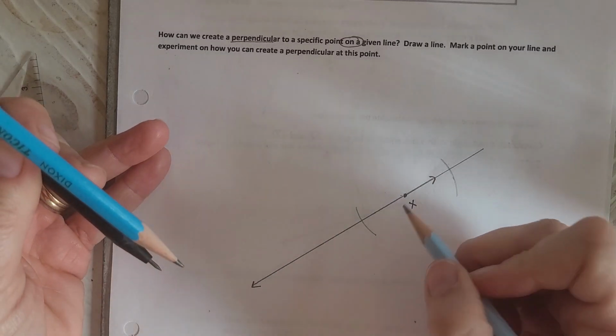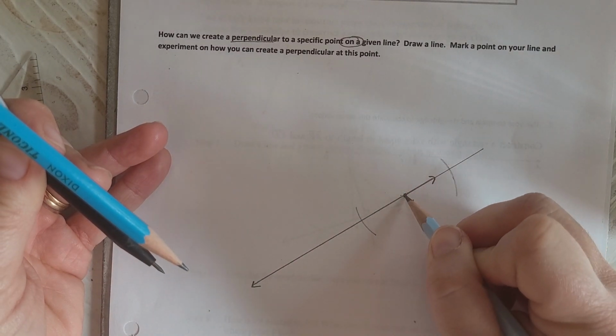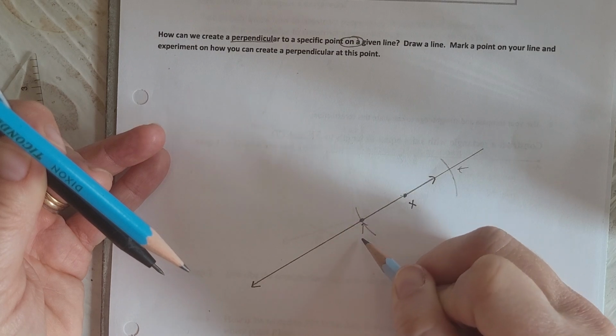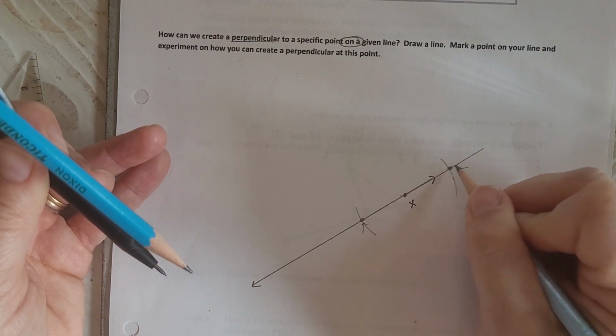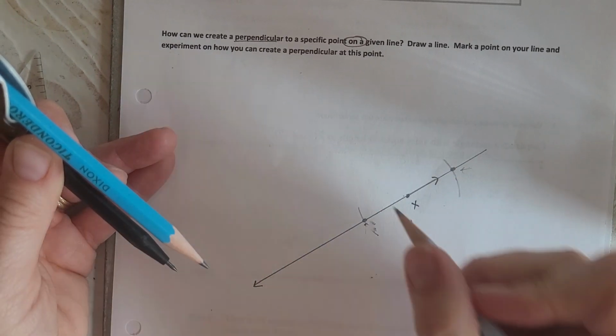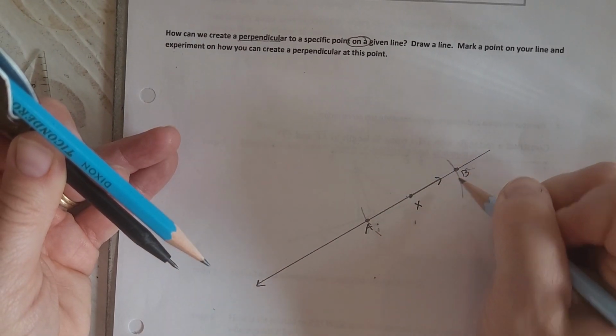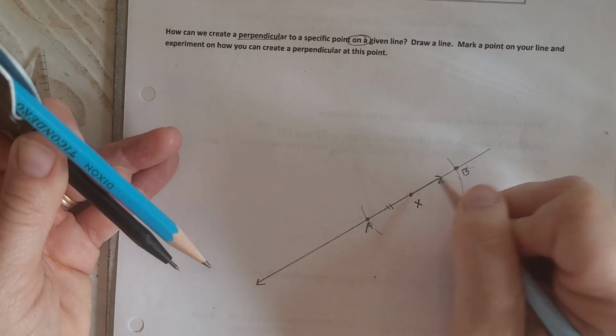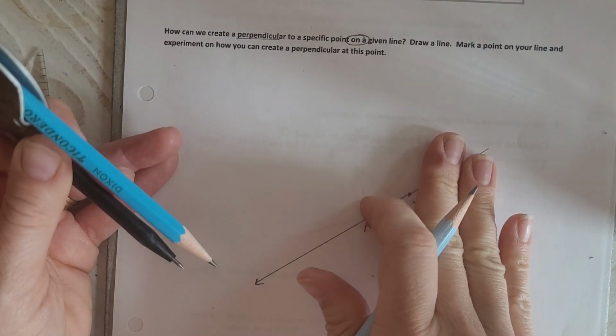What did I just do here? I literally created a segment. Let's say these are the endpoints of a segment. We'll call them A and B, where X is the midpoint. And again, how do I know X is the midpoint? Well, I made it the midpoint. I made it the midpoint because I made this distance, AX, the same as this distance, BX.